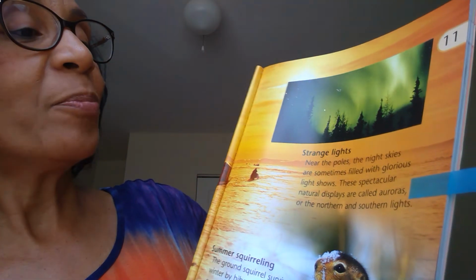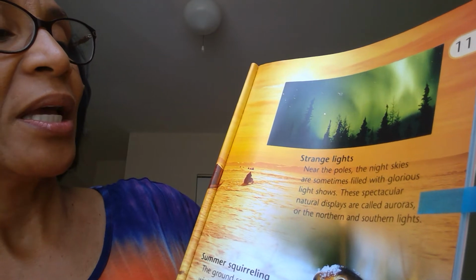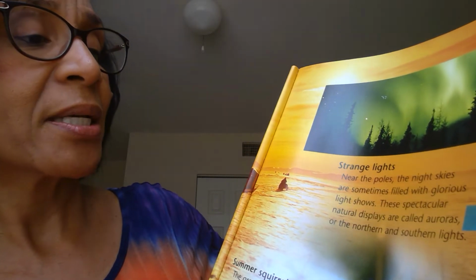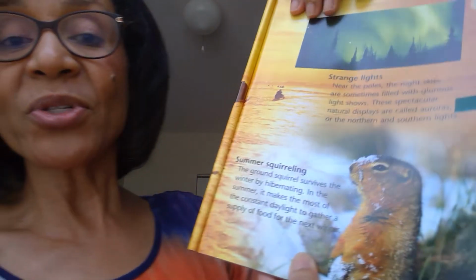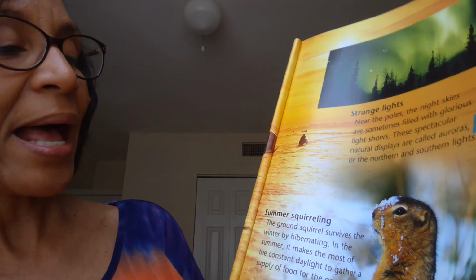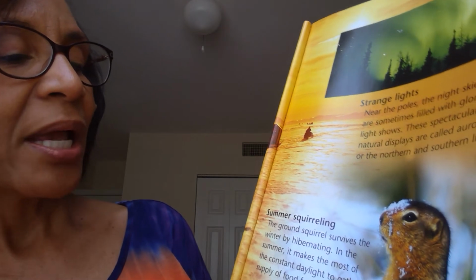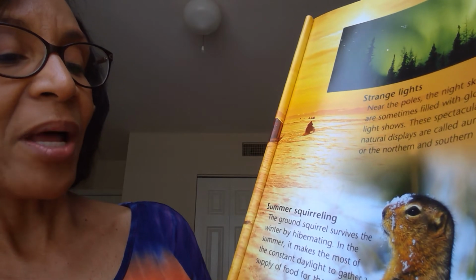Strange lights. Near the pole, the night skies are sometimes filled with glorious light shows. These spectacular natural displays are called auroras, or northern and southern lights. Summer squirreling. The ground squirrel survives the winter by hibernating, which is sleeping during the winter time. In the summer, it makes the most of the constant daylight to gather a supply of food for the next winter.